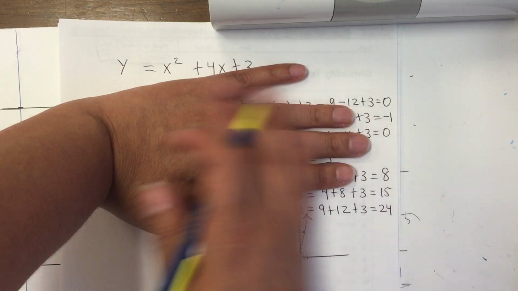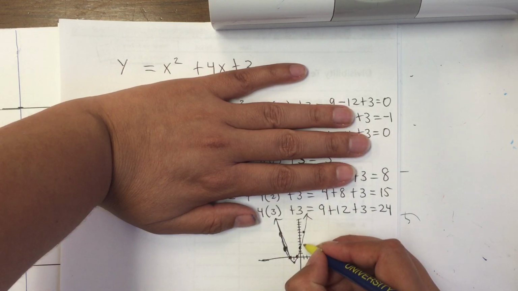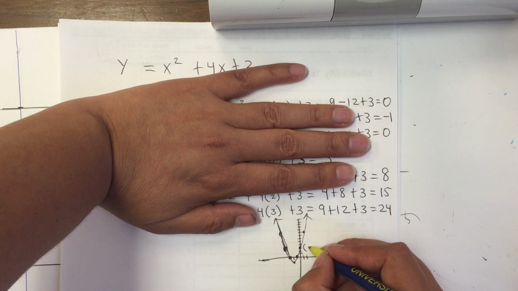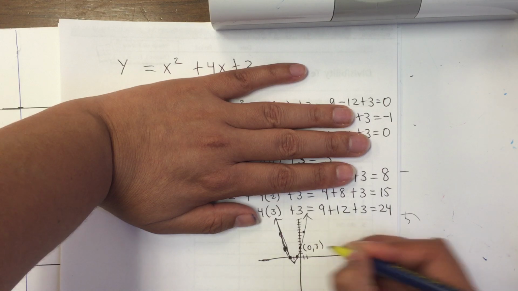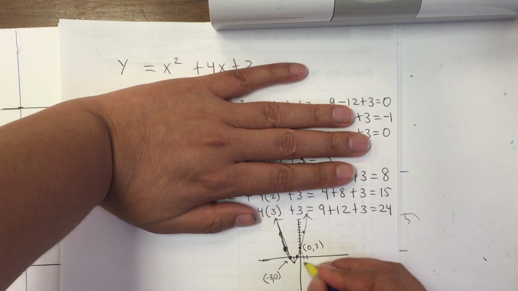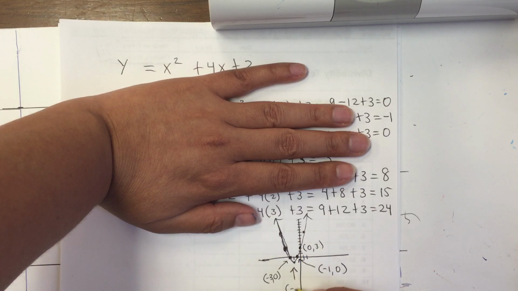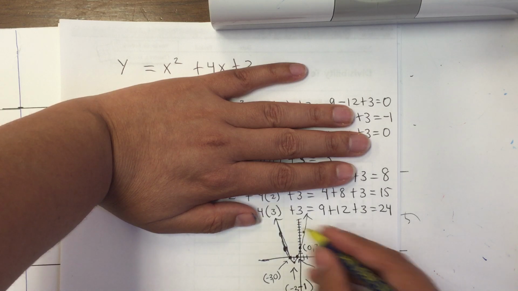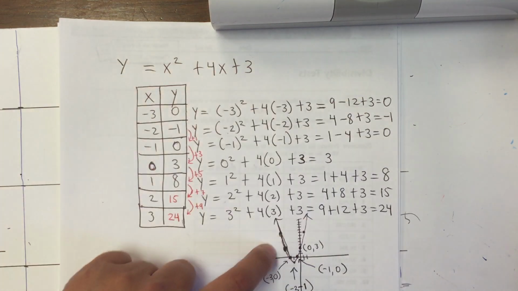If you didn't have all of this, you can say, oh, my y-intercept is at (0, 3). My x-intercepts are at (-3, 0). The other x-intercept is at (-1, 0). And my vertex is at (-2, -1). Okay, so those are types of information that you can look for in a graph.